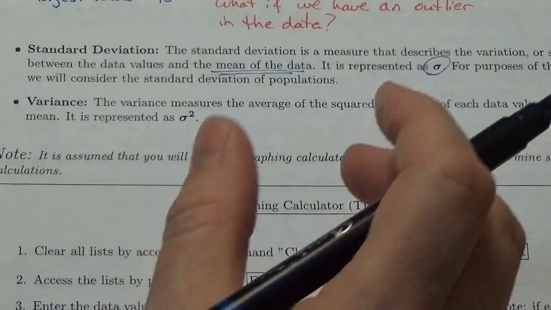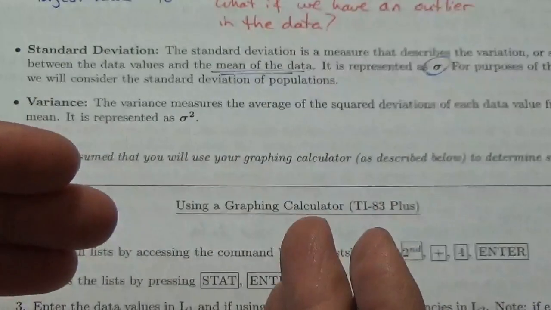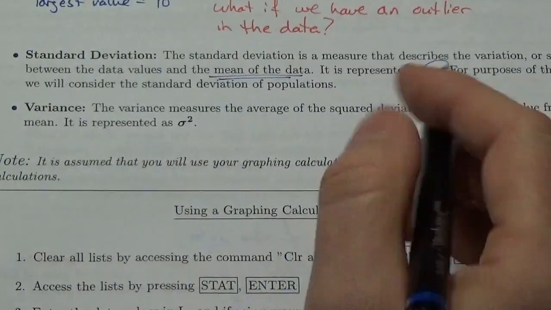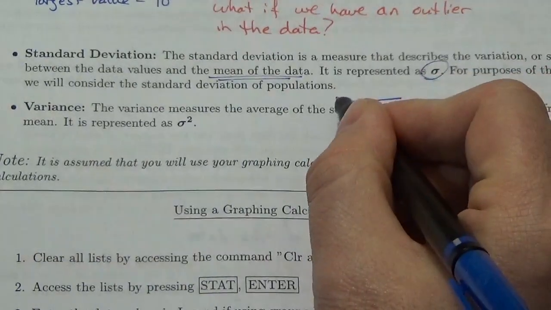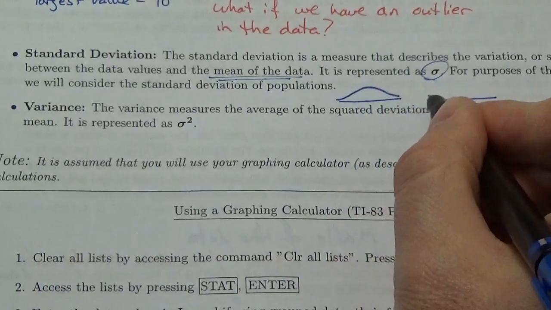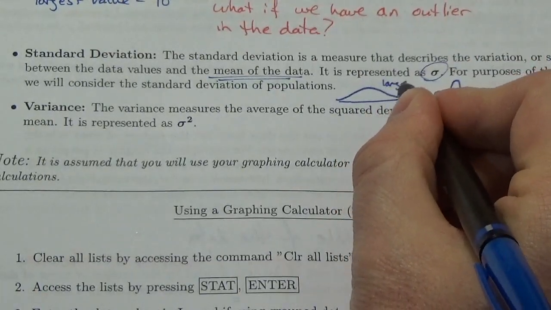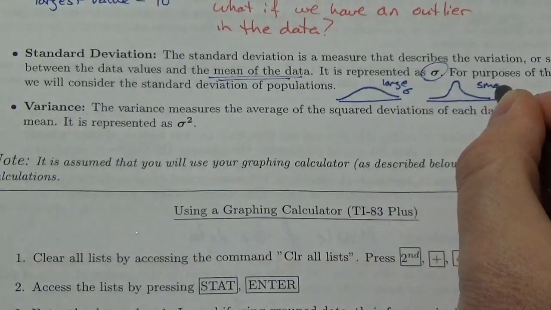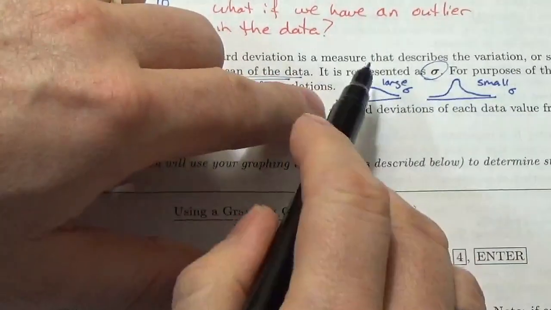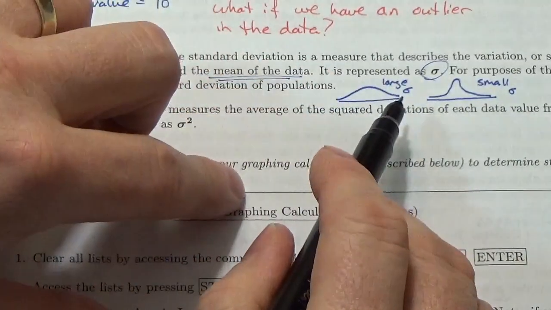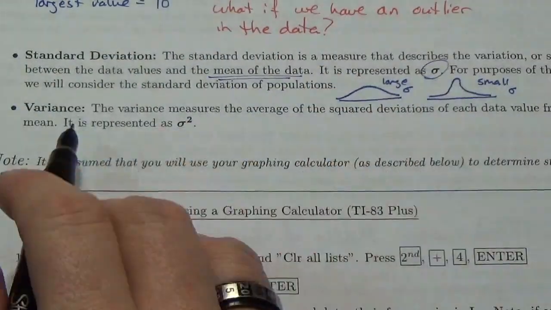But the smaller the value for the standard deviation, the tighter to the mean the data is, okay? So for example, if I was to draw two different little curves here, I've got something like this and then something like this. This has got a large standard deviation, whereas this has got a small standard deviation, okay? The more spread out, the lower the peak is, the larger the standard deviation. The smaller the standard deviation, the closer it is to the mean value here.